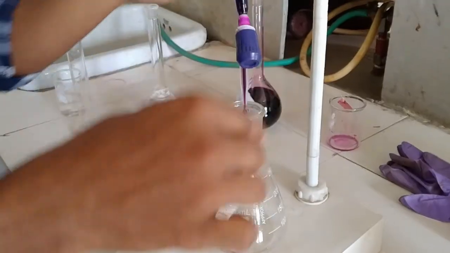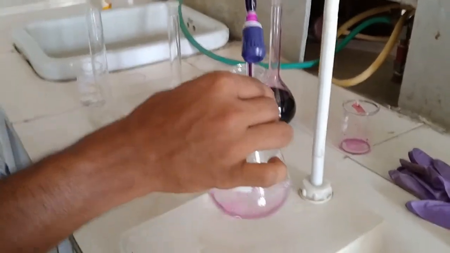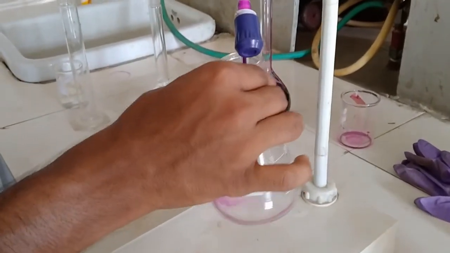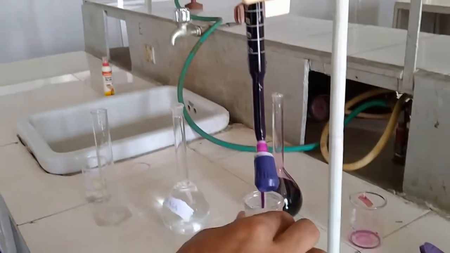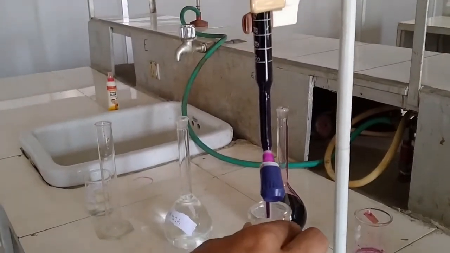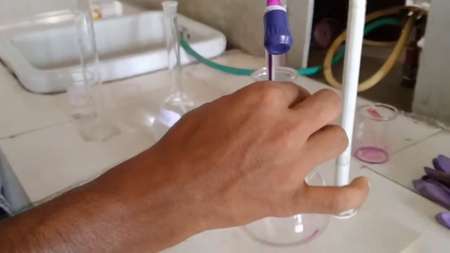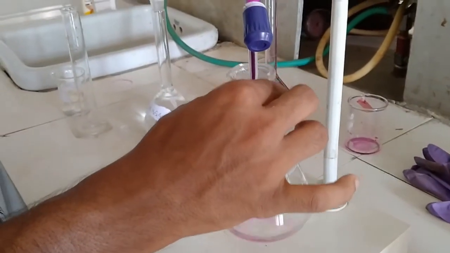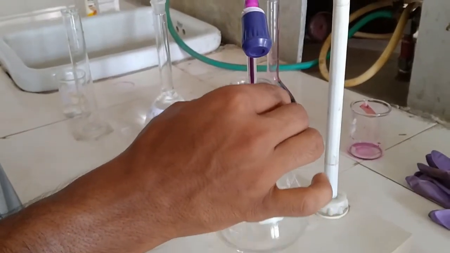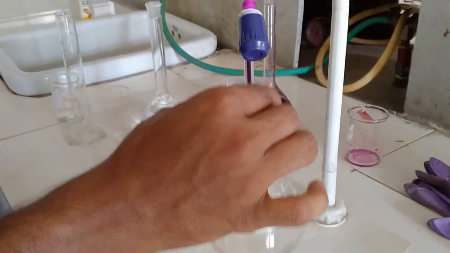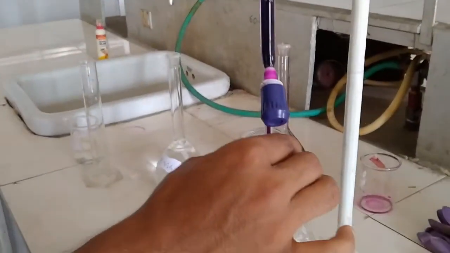Now we are going to titrate oxalic acid using potassium permanganate. Since potassium permanganate is self-indicator, therefore at the end point the color of the oxalic acid solution in conical flask becomes pink.